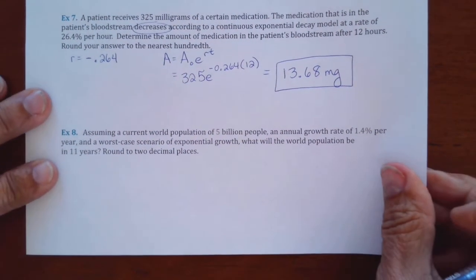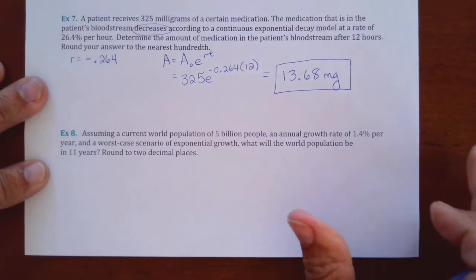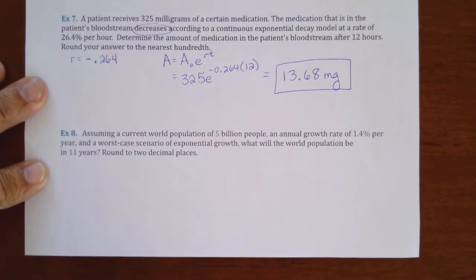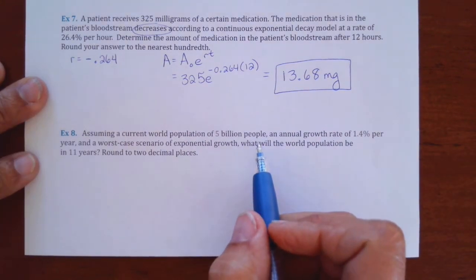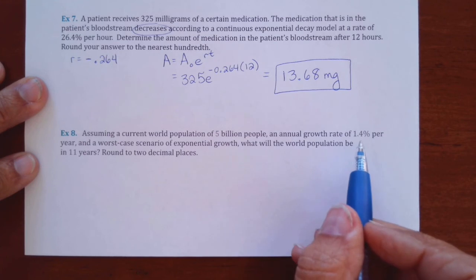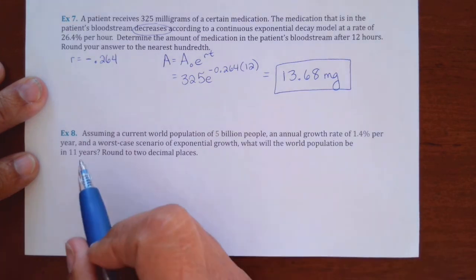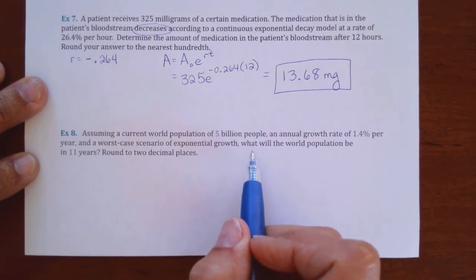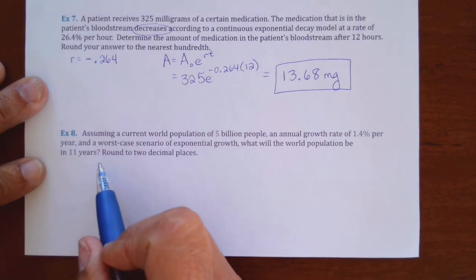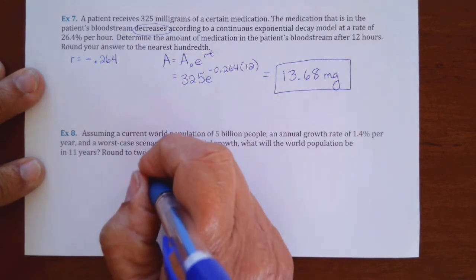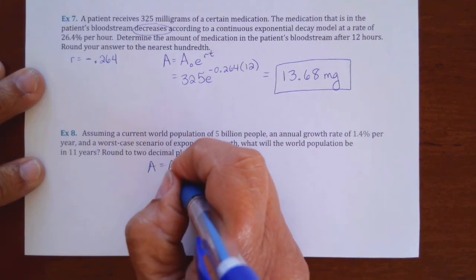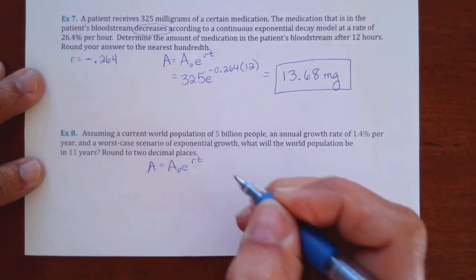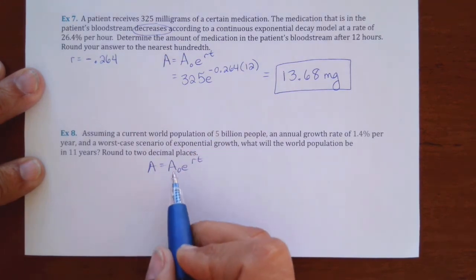All right, last problem. Assuming a current world population of 5 billion people at an annual growth rate of 1.4% per year and a worst case scenario of exponential growth, what will be the world's population in 11 years? Again, take our formula. And if you want to write P e r t, that's fine. Again, it's just a different letter there.